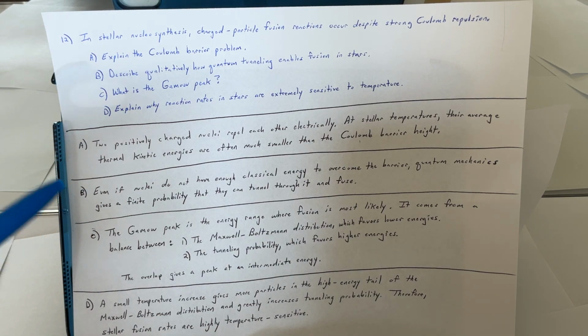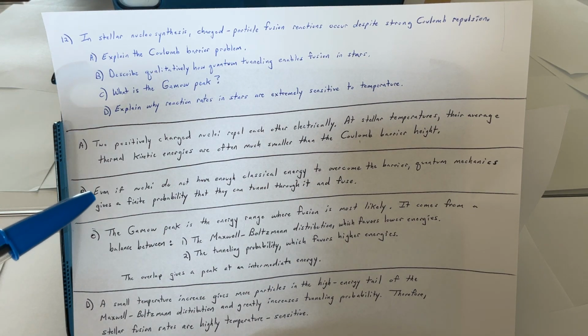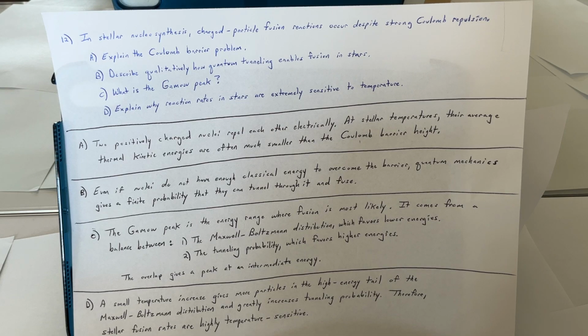Part B, describe qualitatively how quantum tunneling enables fusion in stars. Okay, so even if nuclei do not have enough classical energy to overcome the barrier, quantum mechanics gives a finite probability that they can tunnel through it and fuse.